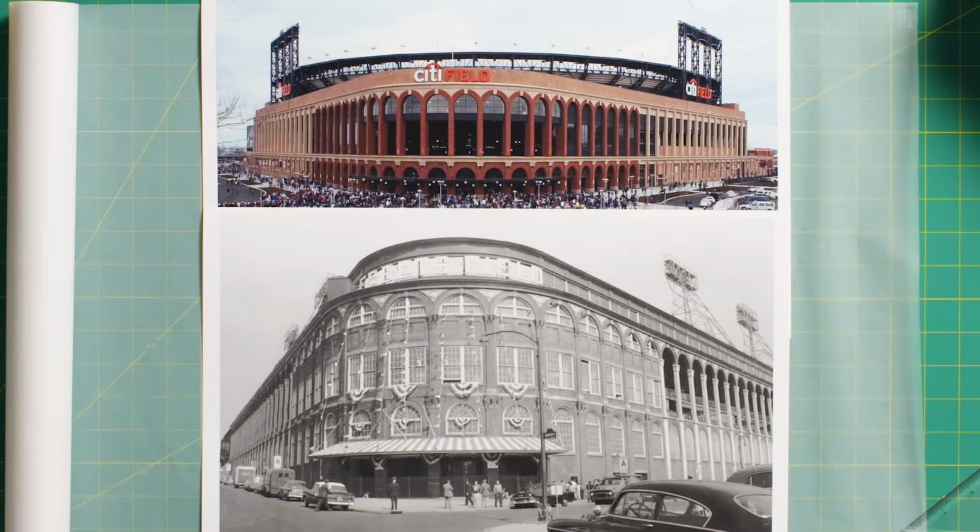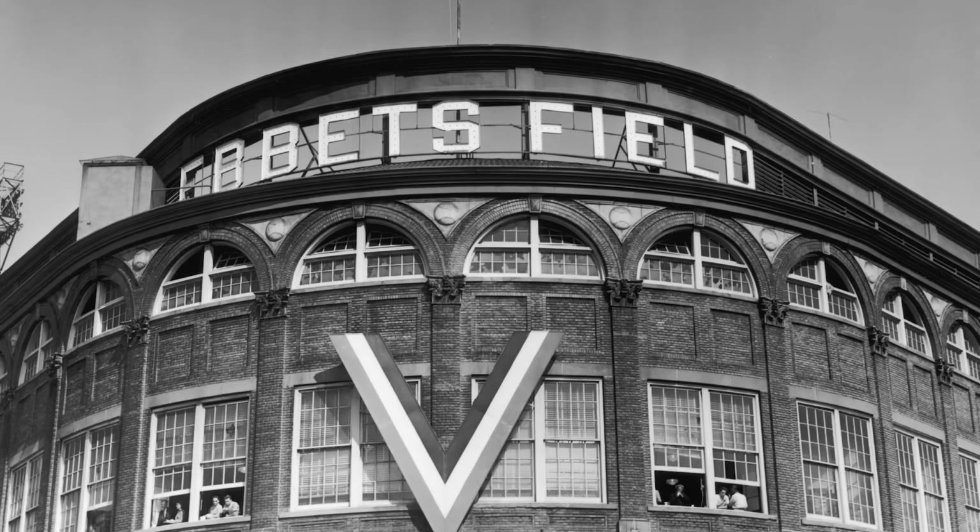And then Citi Field takes that and they do this sort of enormous watered down version of it. And they blow it up in scale, and you can compare the size of a person here to the size of a person here, and you get an indication of how much bigger Citi Field is. And when they make it that much bigger, they don't give it any of the small scale details that Ebbets Field had. So now let's look at a stadium that brings baseball back to the city, but does it in a different way.